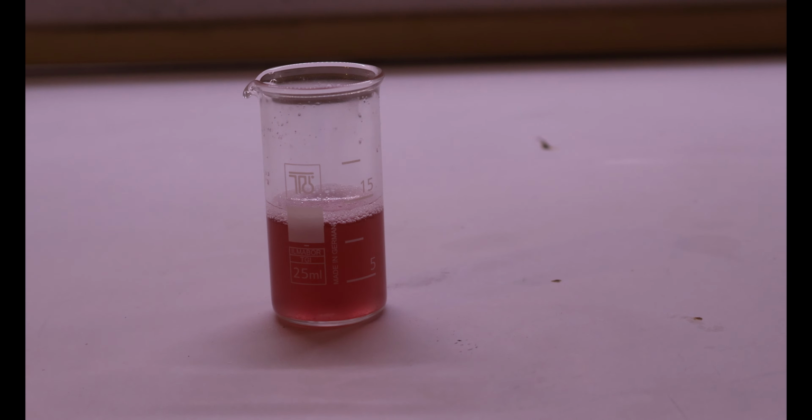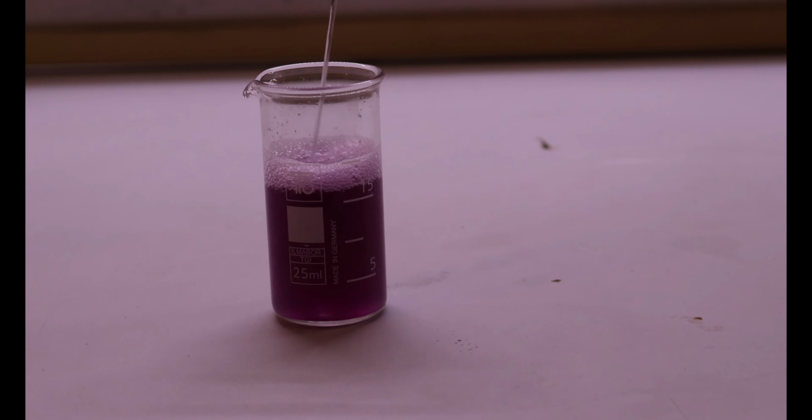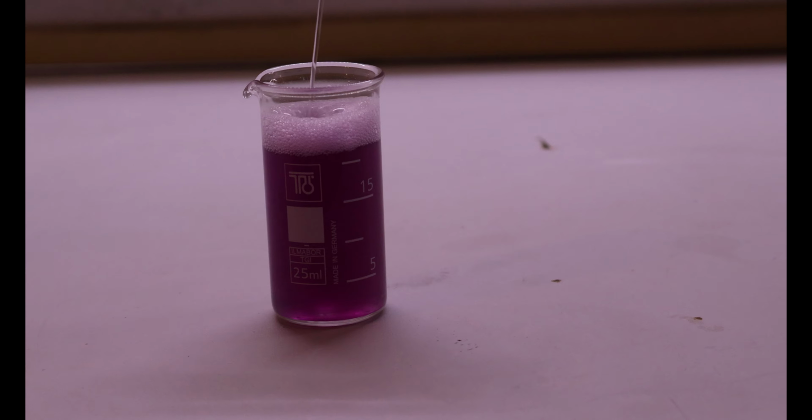From red to deep purple. I actually need to add even more distilled water because it's so damn deep purple that you can't even see it, you guys.